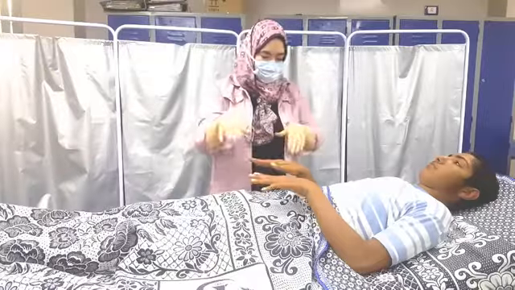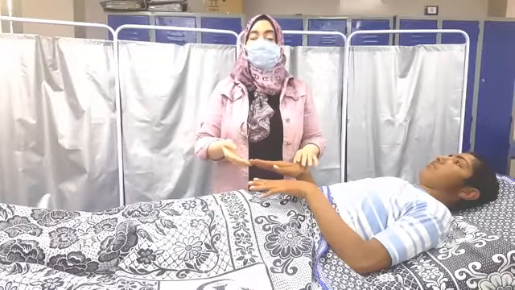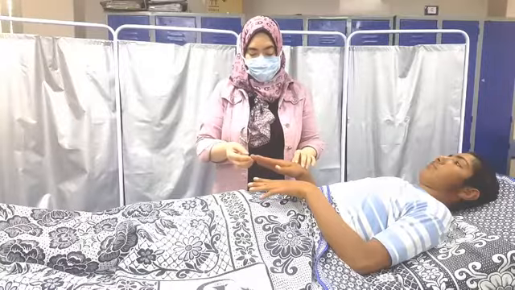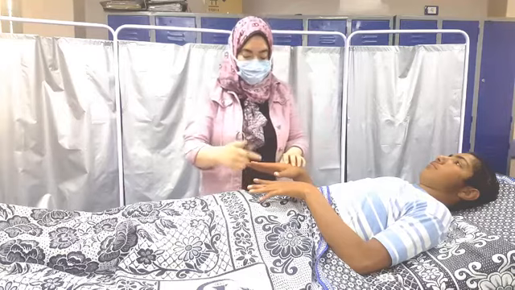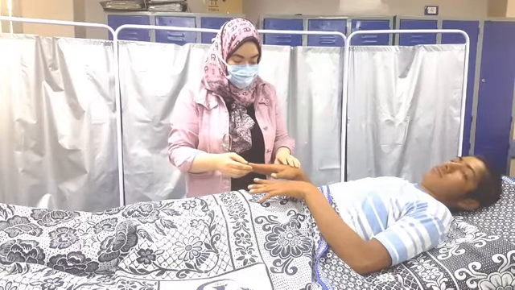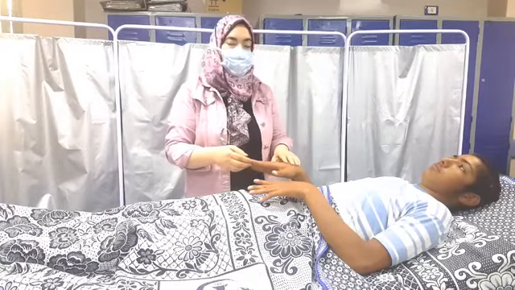Take a look at the nails for splinter hemorrhage, presence of cyanosis, and presence of clubbing. You have to take a look at both hands at the same time. Then you have to check for the clubbing.